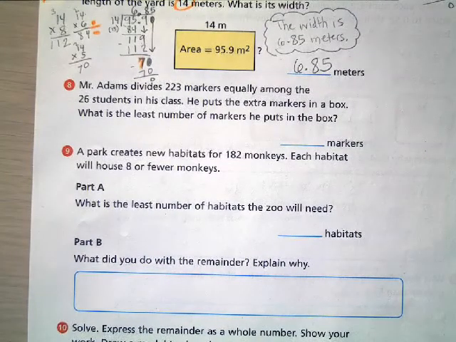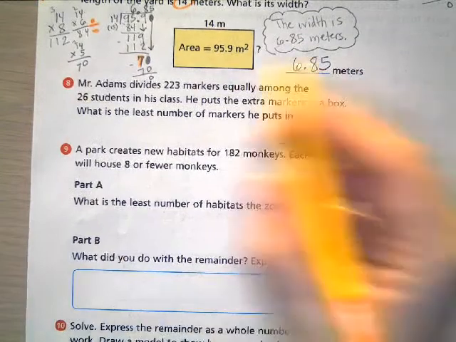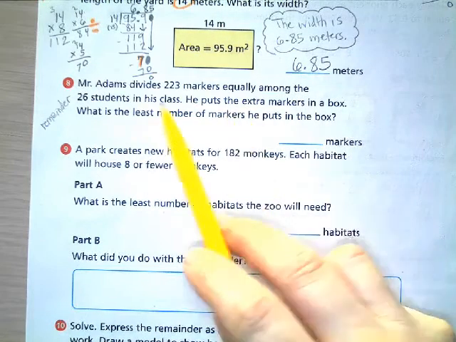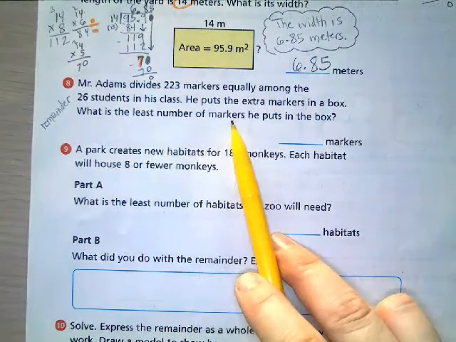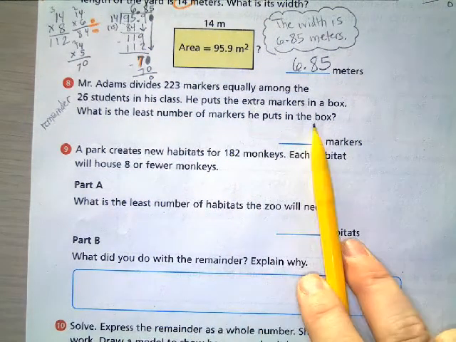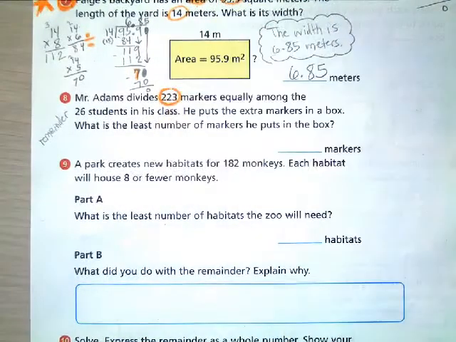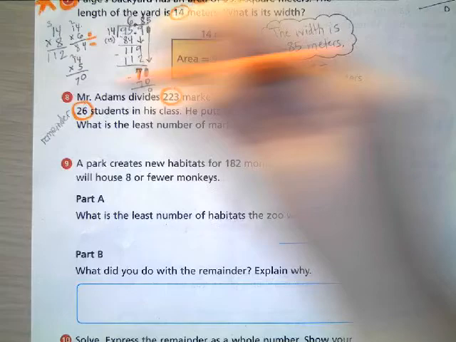I love number 8. I love, love, love this problem because it happens all the time, stuff like this. Ready? Mr. Adams divides 223 markers equally among the 26 students in his class. He puts the extra markers in a box. What is the least number of markers he puts in the box? So they're not actually looking for the answer. They're looking for the remainder. Because remember, he's dividing out his markers evenly, and then he's going to put whatever's left over in a box. So they're asking, what's the number he puts in the box?